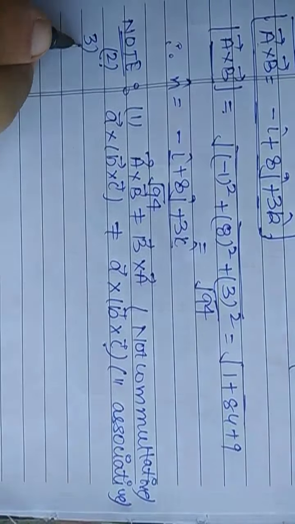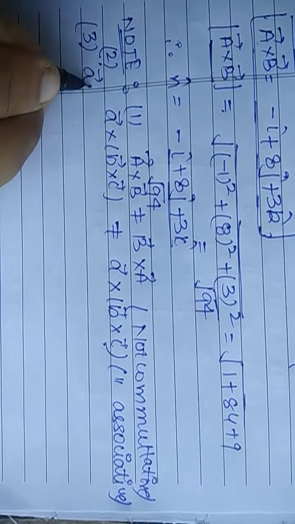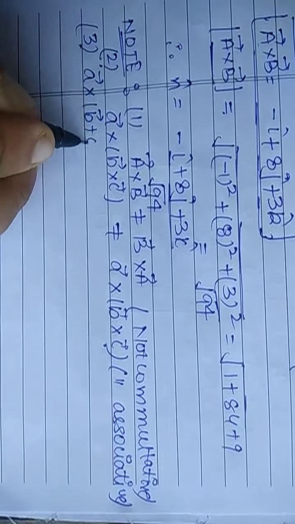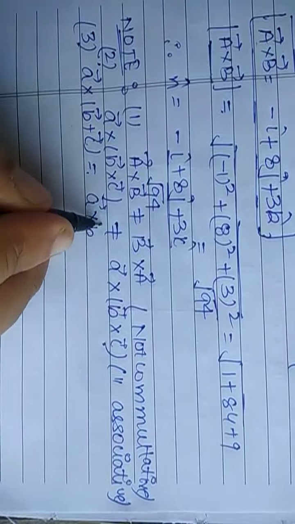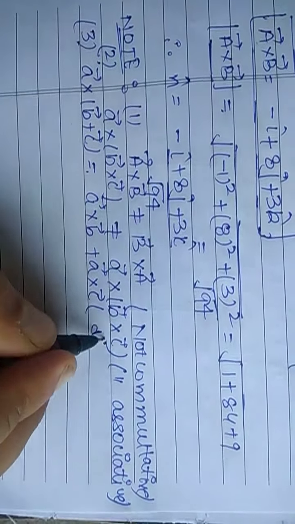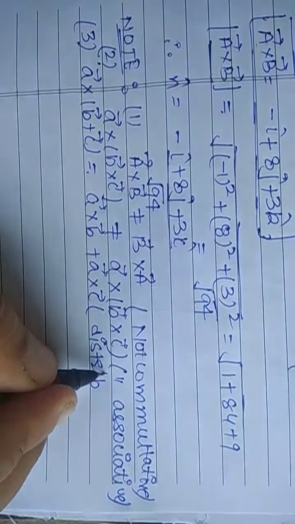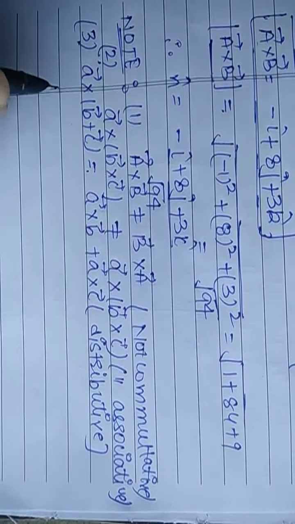But if I go for distributive, it is distributive over addition. That is, a vector cross b vector plus c vector is equal to a vector cross b vector plus a vector cross c vector. So it is distributive, but only for addition. So remember these three properties.